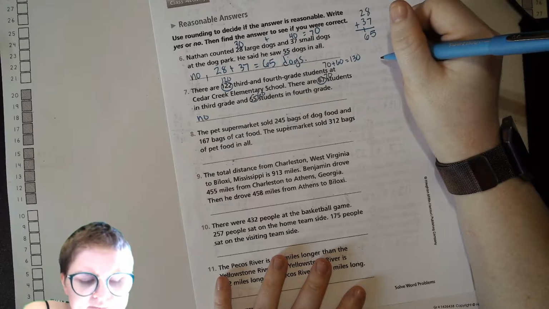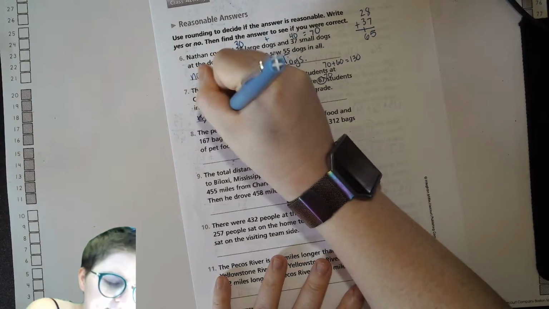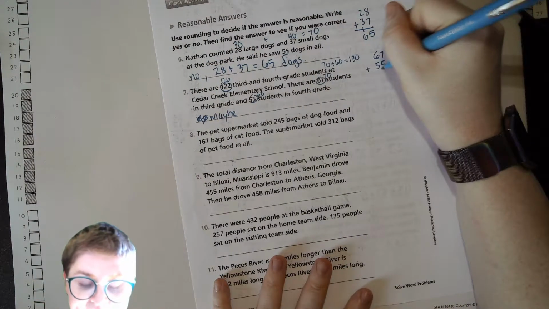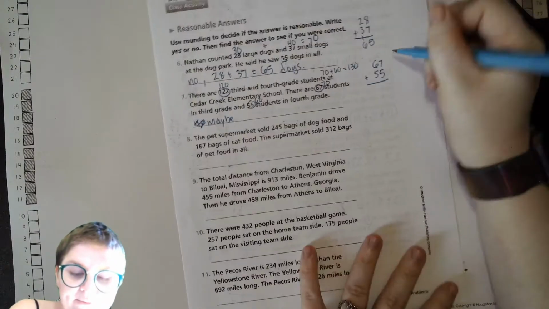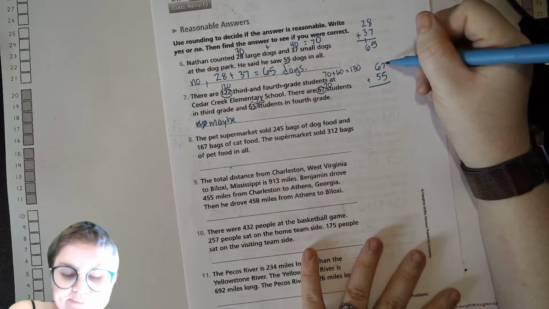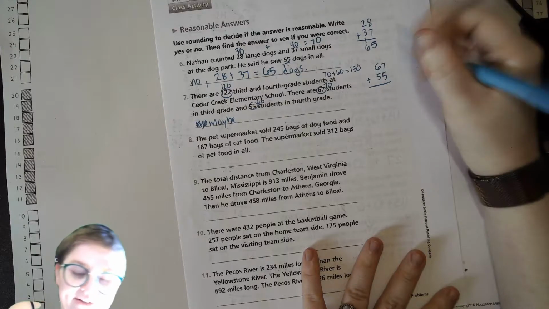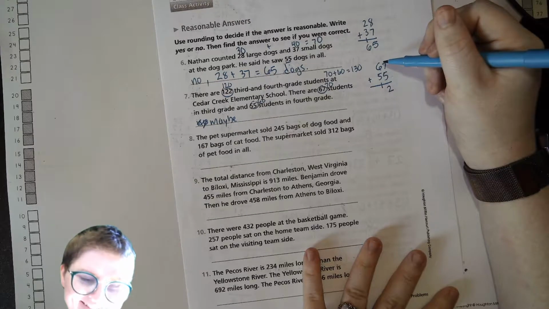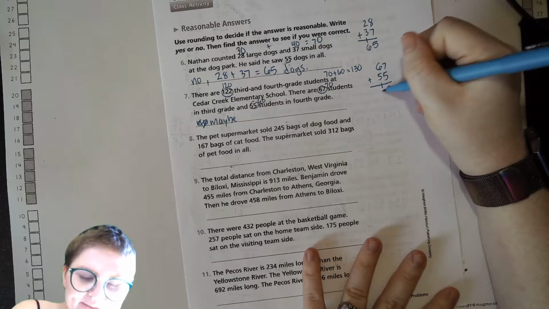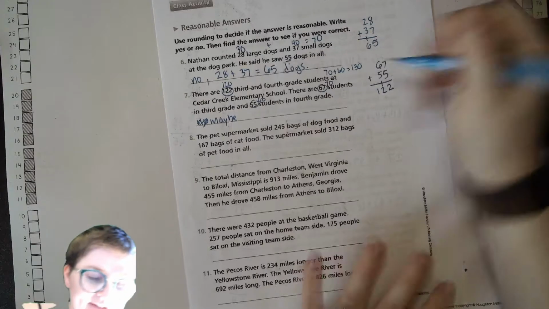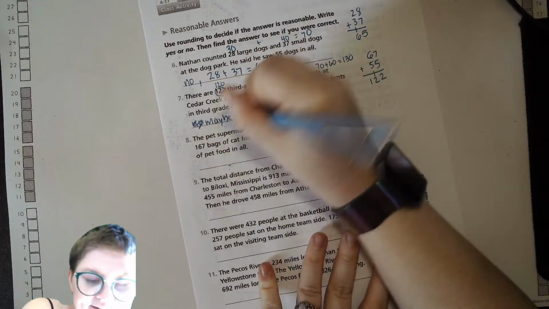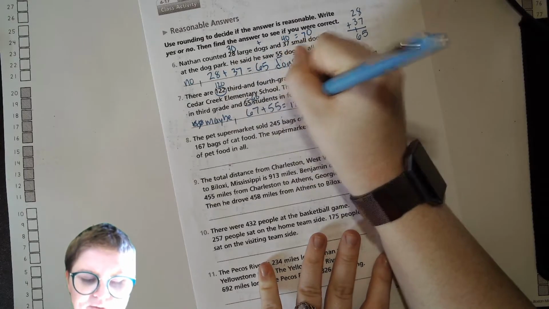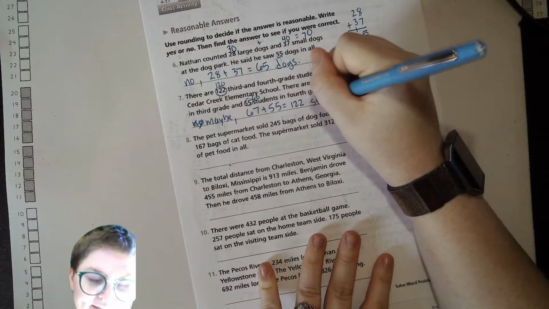Well, I'm going to say maybe. It's pretty close. Let's see. 67 plus 55. It's not an exact answer, but it's not crazy wrong. Okay. 7 plus 5 is 12, and then 6 plus 5 is 11, plus 1 more is 12. So really, it is right. Yes. 67 plus 55 equals 122 students.